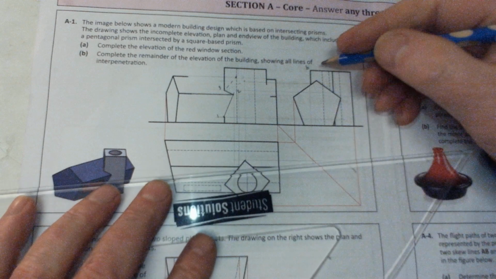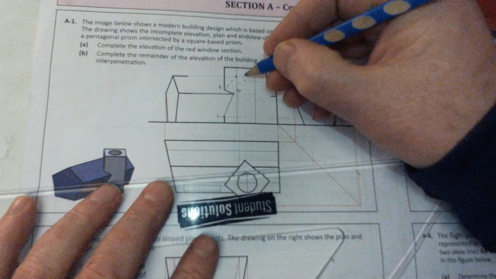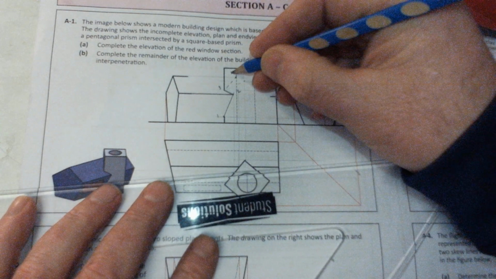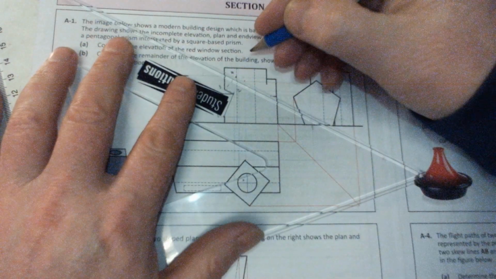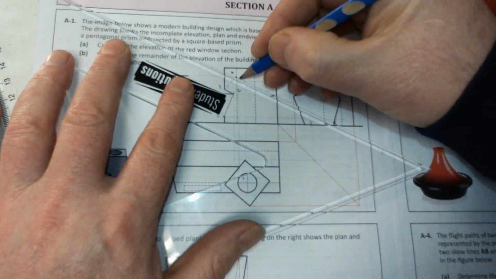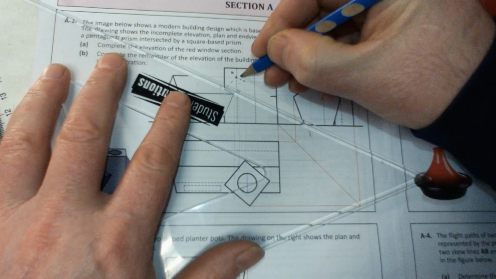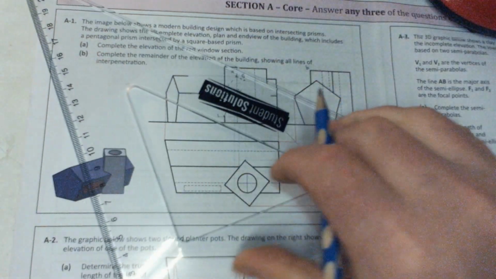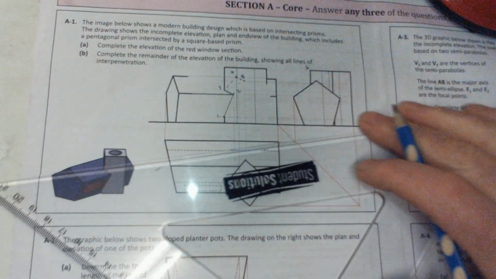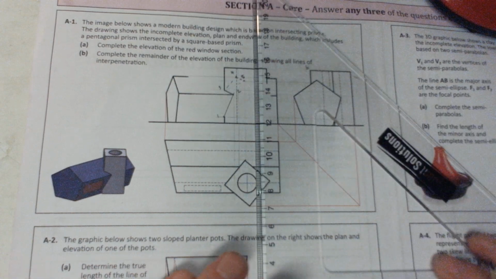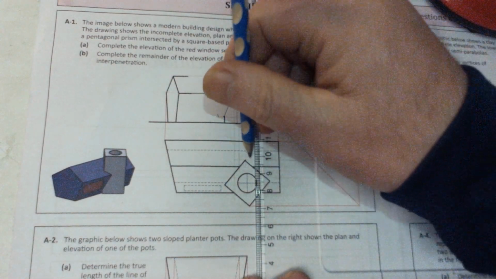And then down a bit lower there, so that is going to be point 4. Back down then a little bit to point 5. Back up again to that top height here, which is up from there.